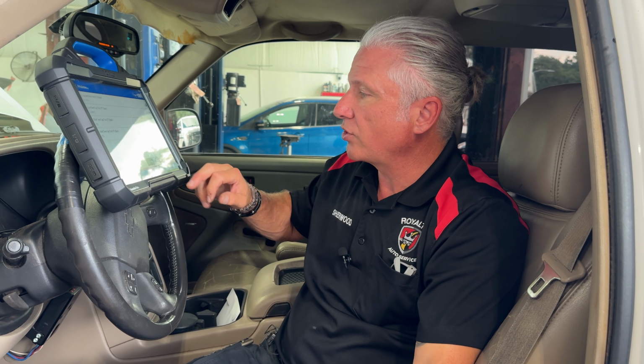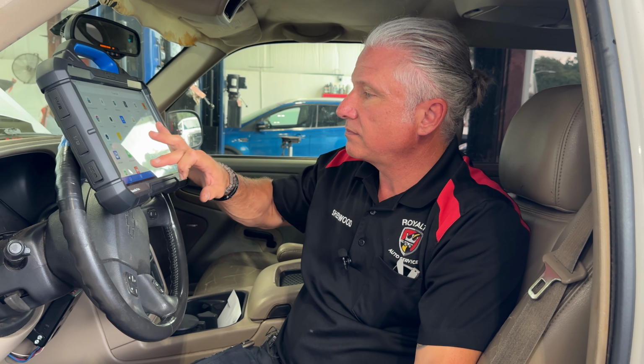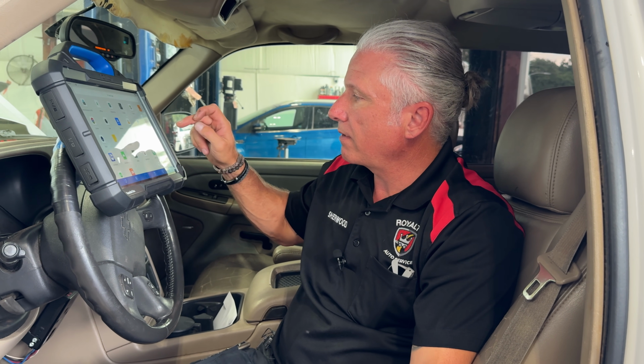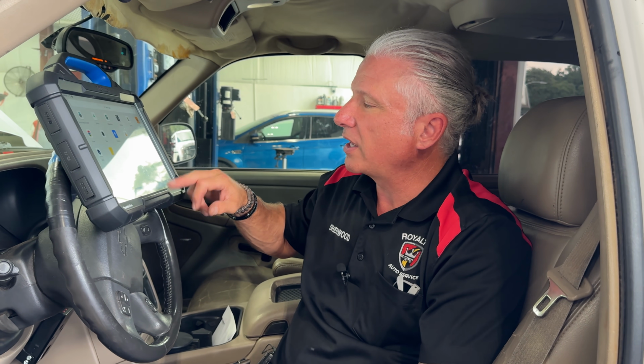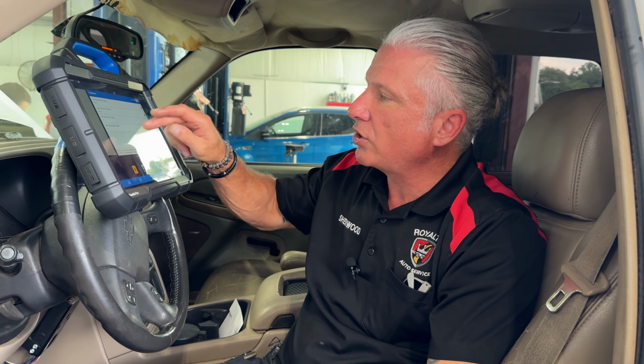All right, when you get a lean code, immediately what you're going to do is... This is a 2006 Silverado 5.3 for anybody wondering, but this is a universal thing. Depending on the year of the vehicle, it will generally always work, but it might be more difficult on new vehicles.